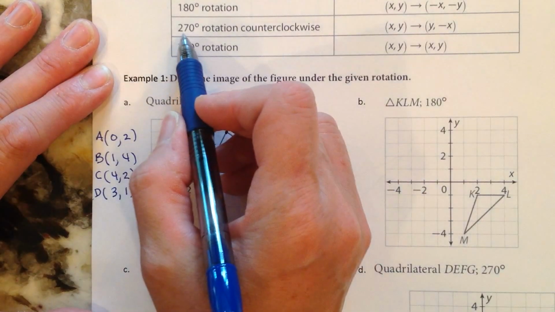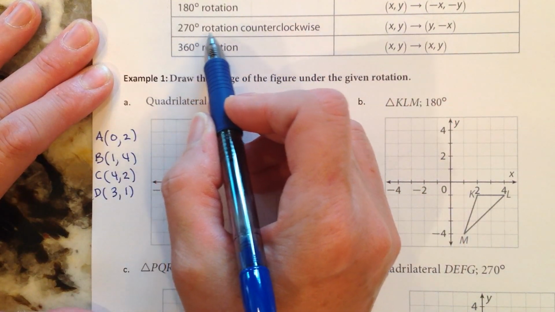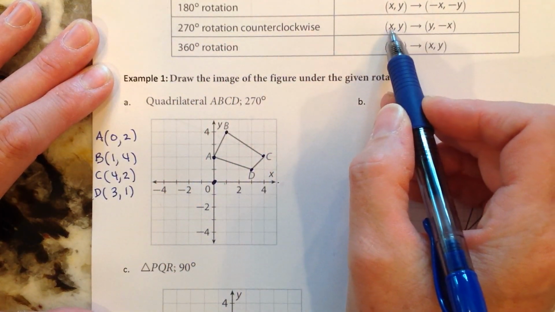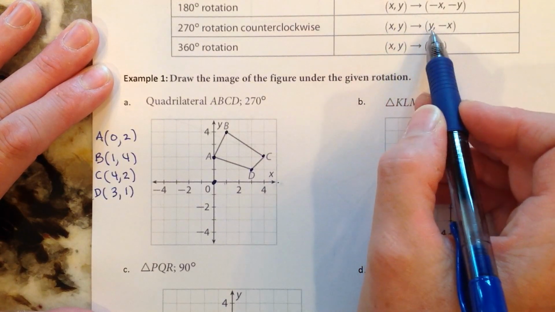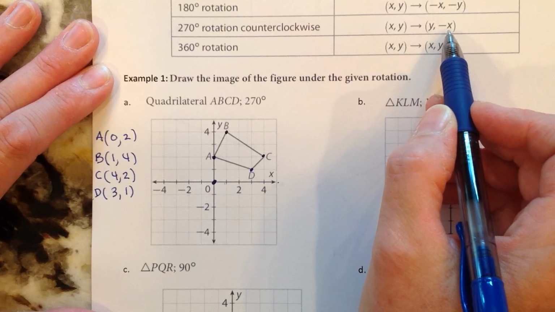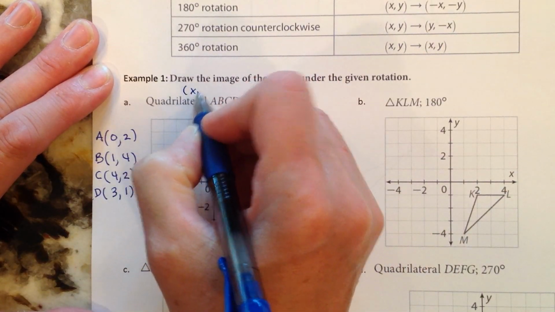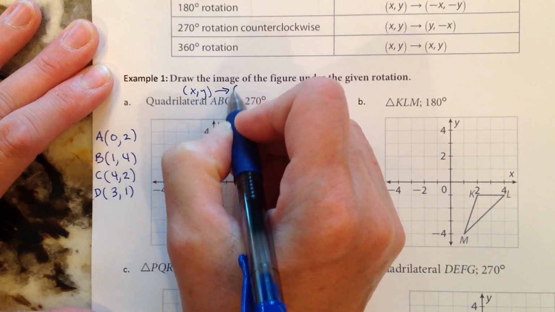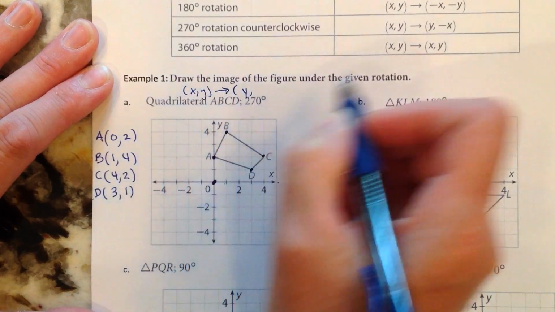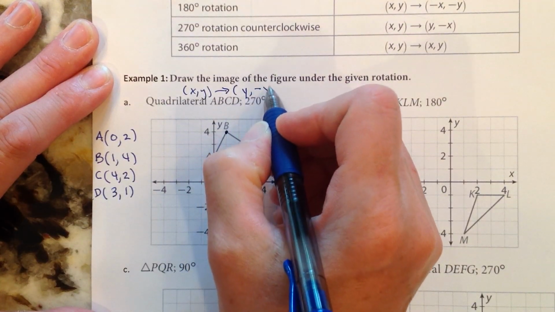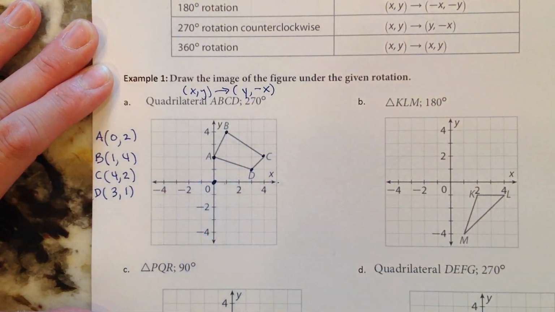Now if we look up here for our rule, to do a 270-degree rotation counterclockwise means that we have to take each point (x, y) and switch it so that the new x is our old y, and our new y is the opposite of the original x. So our rule then is, take each point, we're going to make the new x our old y, and our new y the opposite of the x.